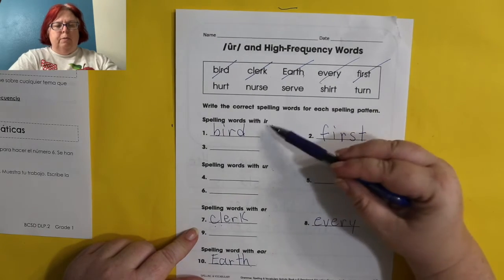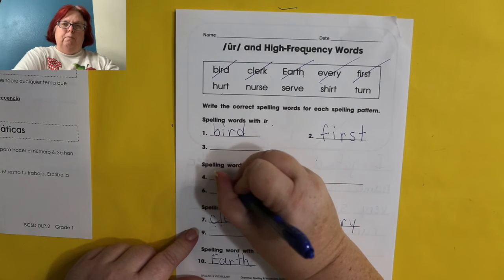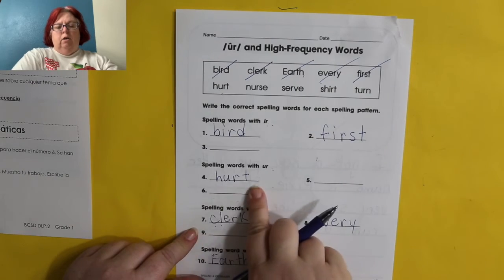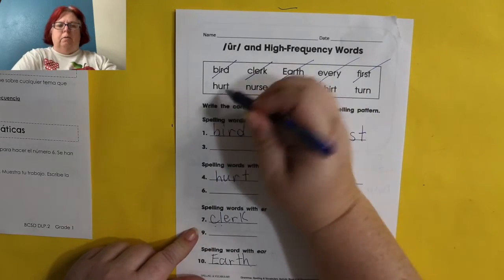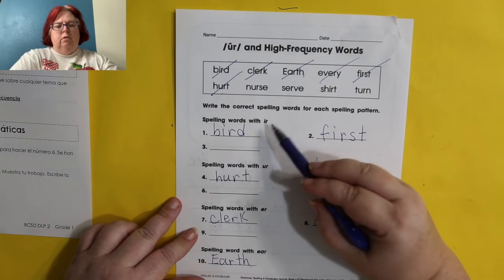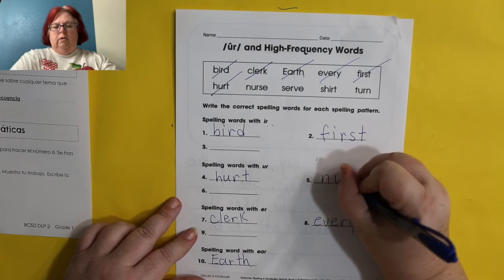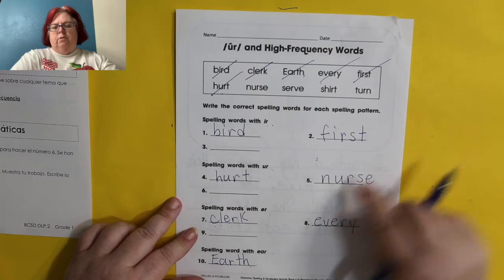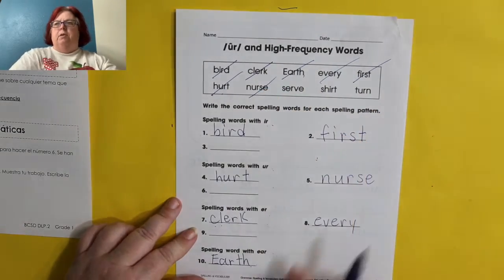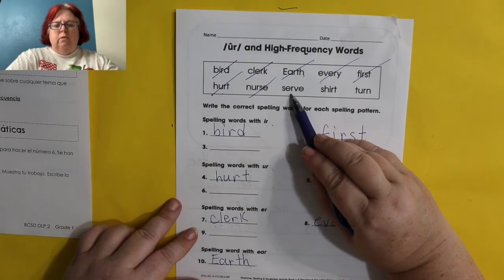Hurt. Well, where would that go? I-R, U-R, or E-R? Oh, we have one for U-R. First one for U-R. H-U-R-T. Hurt. Cross. Nurse. I-R, U-R, or E-R? U-R, right? N-U-R-S-E. Make sure you spell it the same way that it's spelled up here and the same way that I'm spelling it for you.